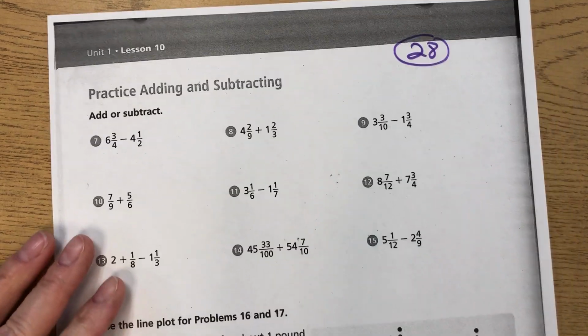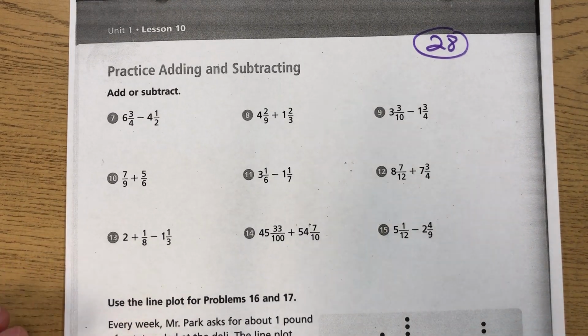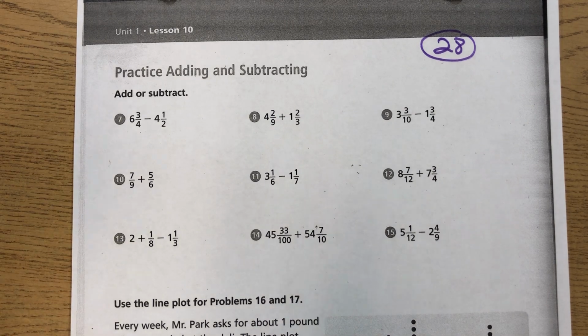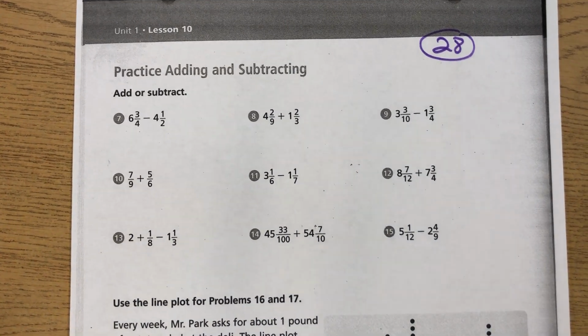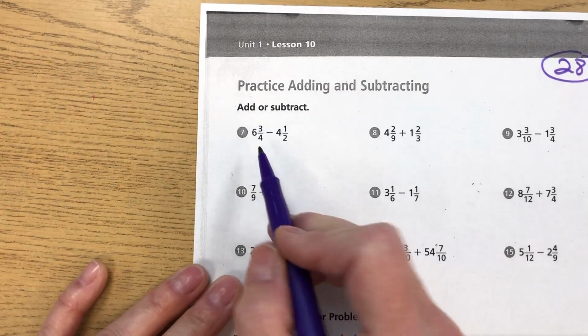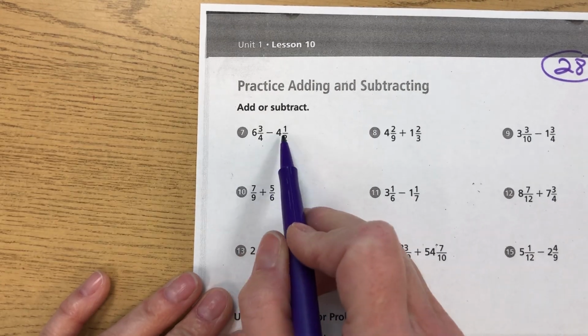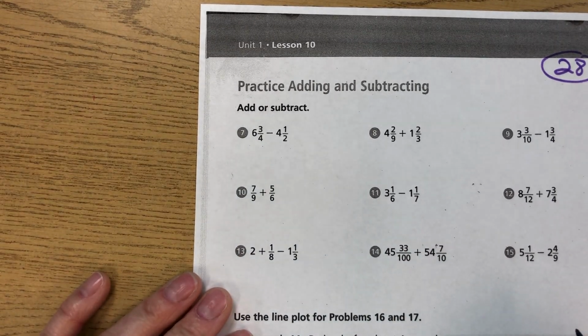We didn't do all of these problems. We did some of these problems. So we're going to do the ones right now that we did in class. All right, we started off and we did number 7 today. We did 6 3/4 minus 4 1/2.